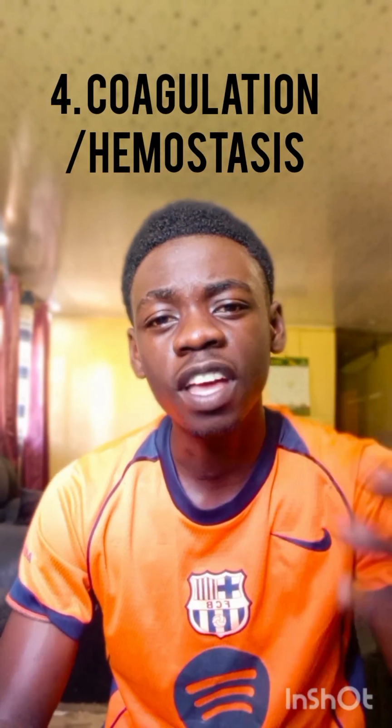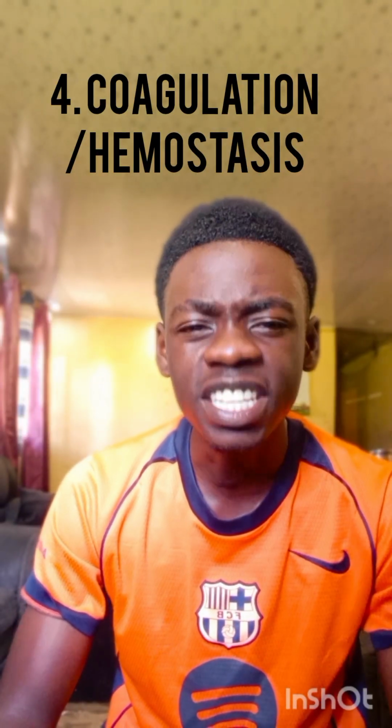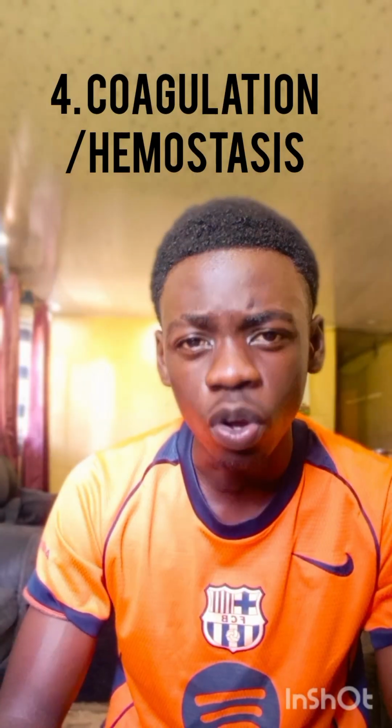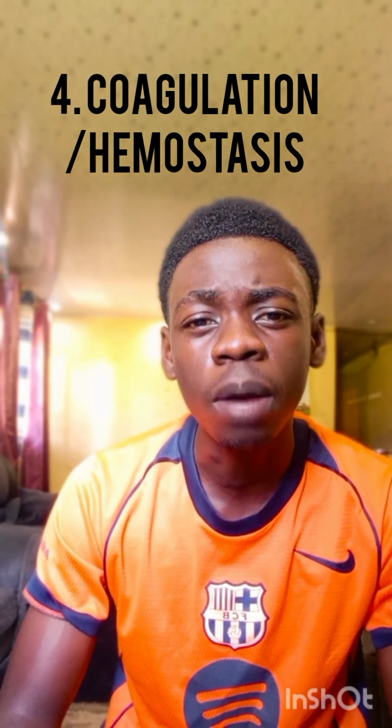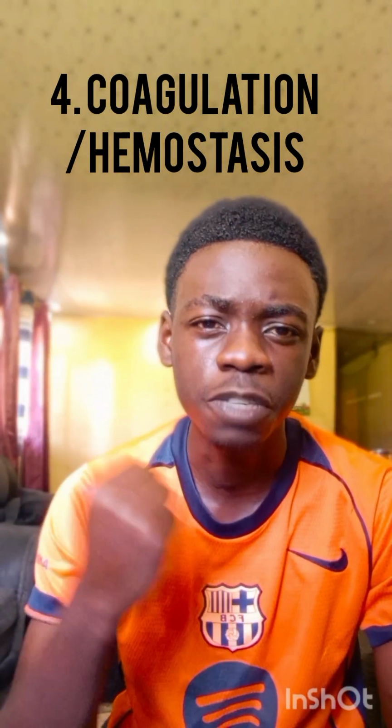In achieving hemostasis or coagulation, we now have to stop the bleeding. Remember, after that there is always bleeding that accompanies it, so it is very important to talk about arresting of bleeding. What causes the bleeding to stop after the placenta has been delivered or expelled?